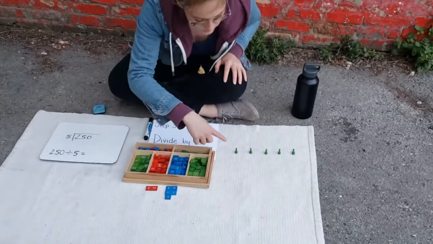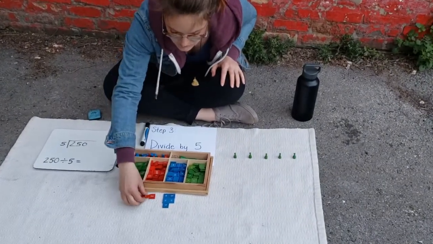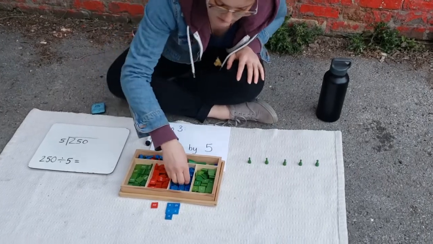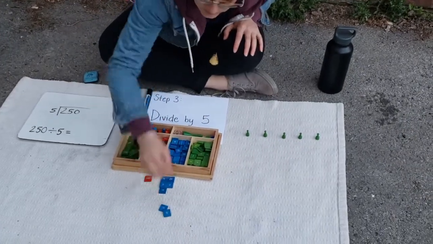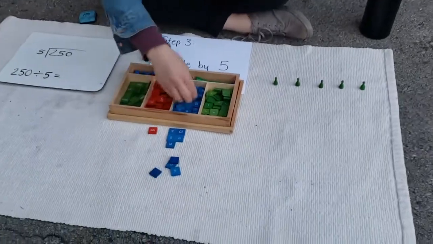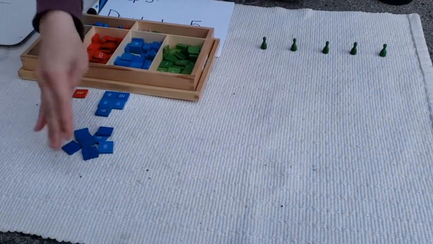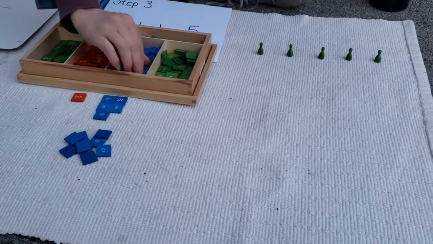In division, we give away the most first. We can't give away the 2. The 100. Put 100 in, get 10 tens out. 1, 2, 3, 4, 5, 6, 7, 8, 9, 10.